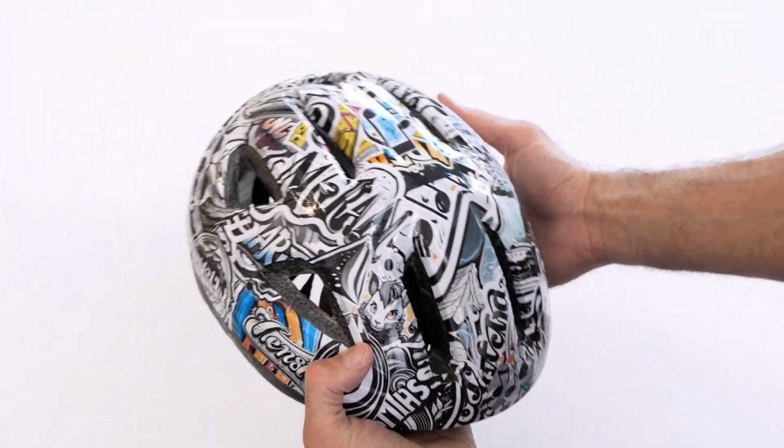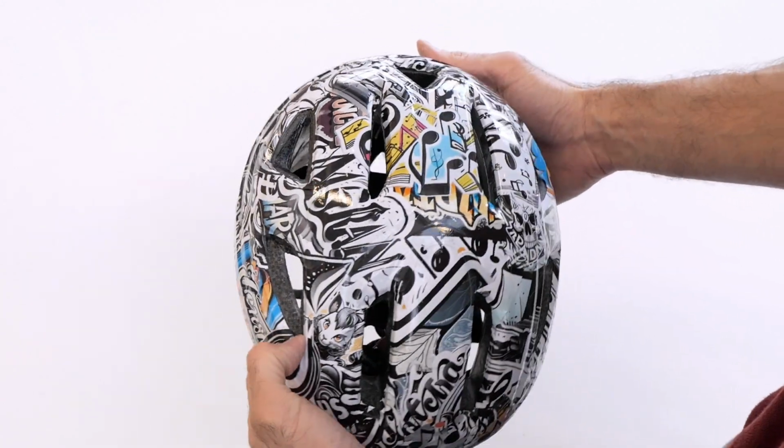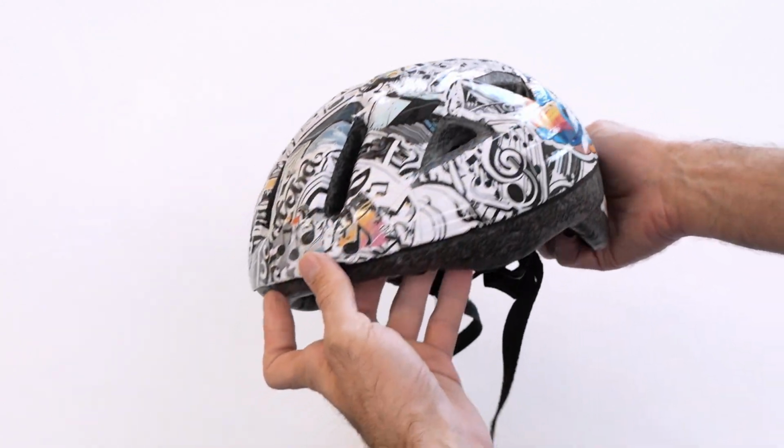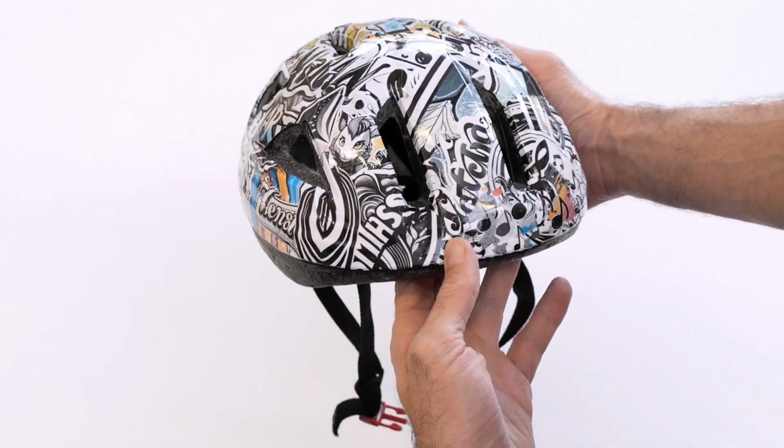Our helmet is now ready. Perhaps adding a few coats of varnish would help protect the adhesive film, but it already looks pretty good.